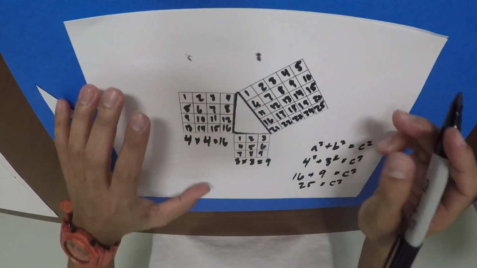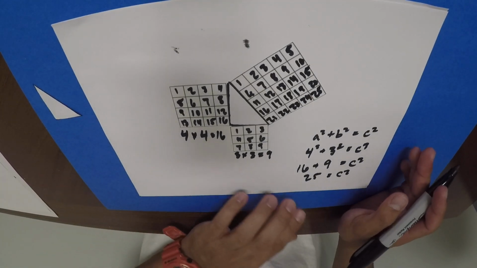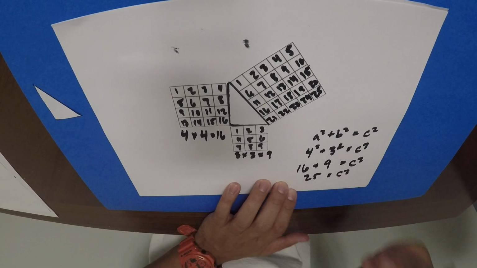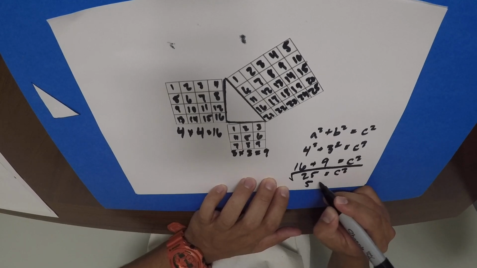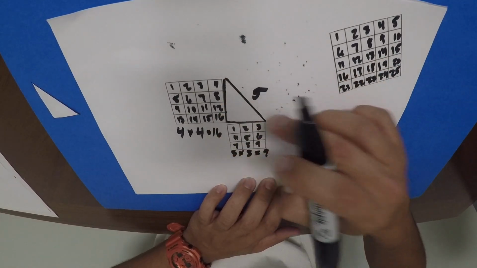There you have it. So when we do the math, 25 equals c squared. When you square root it to get c by itself, you get 5 equals c, which is what we have here, 5 for the hypotenuse.